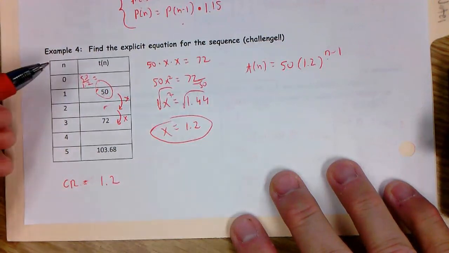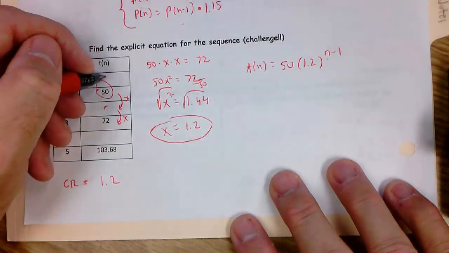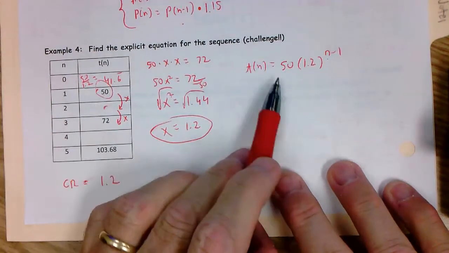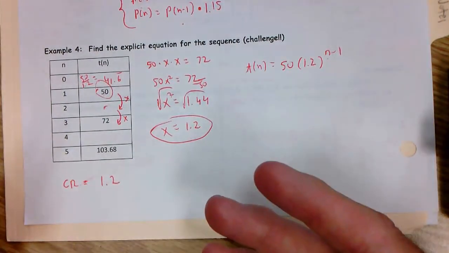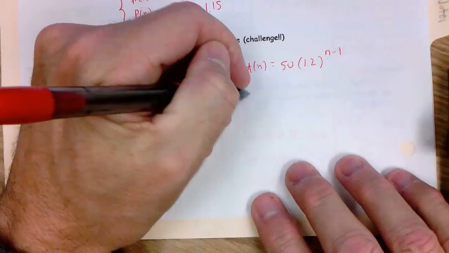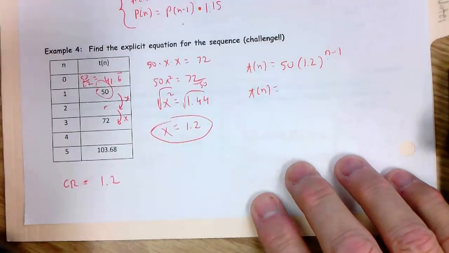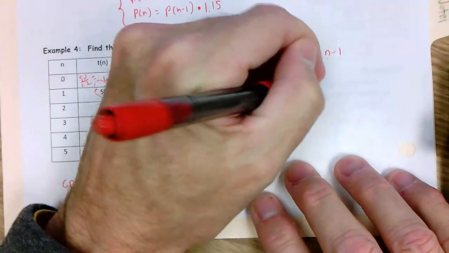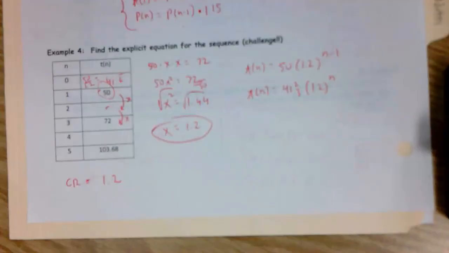That's how you get the 0 term. That turns out to be a yucky number, though. It's like 41.6 repeating, which is not a great number to put here, which is why sometimes we use the first term. But I could put it if you really want. That is 41 2/3 times 1.2 to the n.